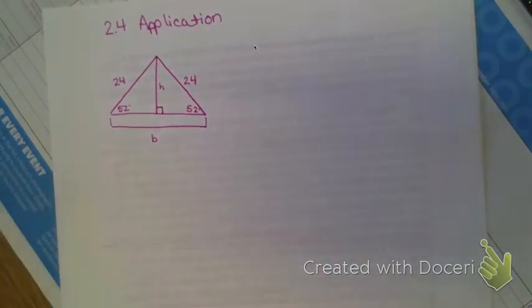So what do I have here that can help me do that? H should be fairly simple.